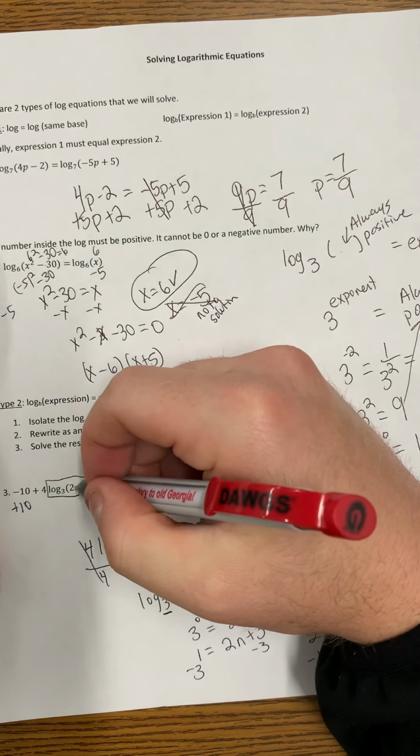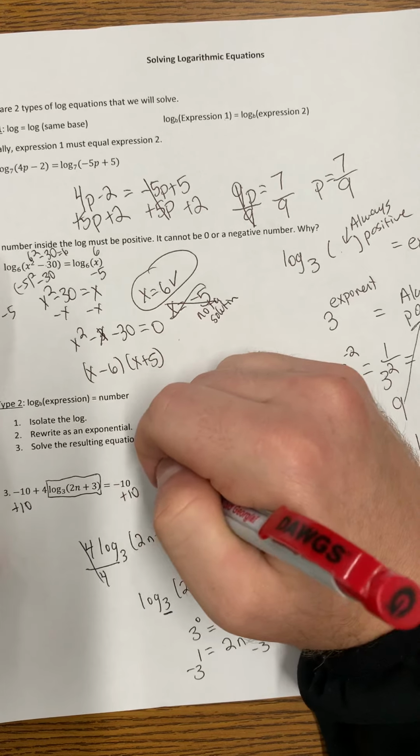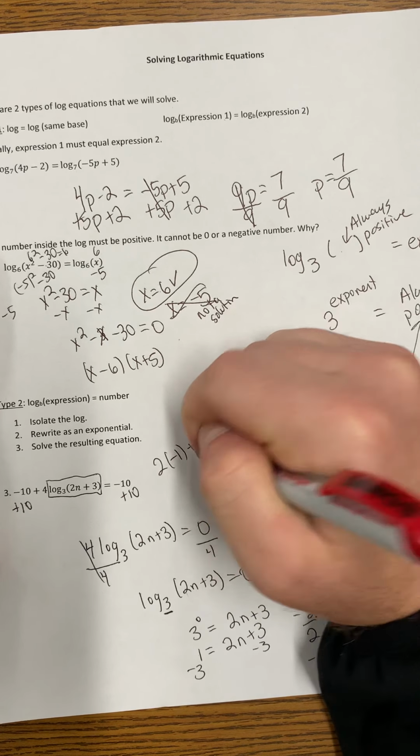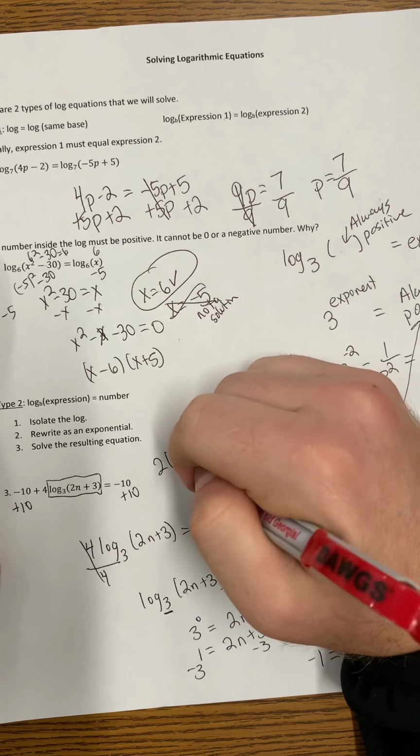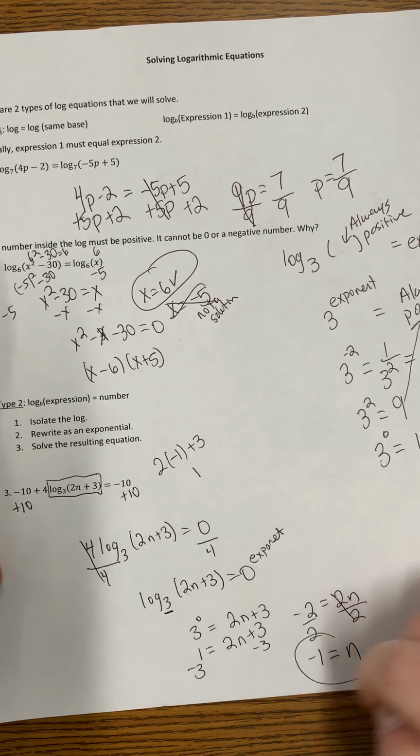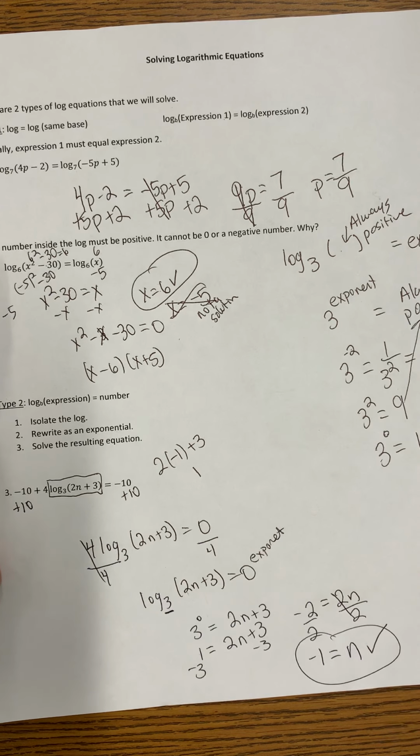Well, if we plug negative 1 back up here in the original equation, 2n plus 3, well, 2 times negative 1 plus 3, that's negative 2 plus 3, that's 1. That's a positive number. So n equals negative 1 checks out as our solution.